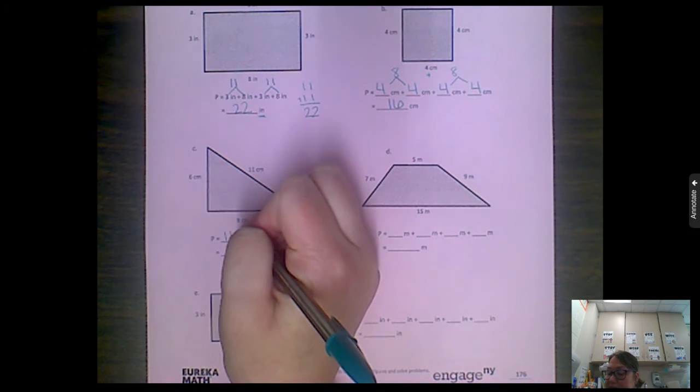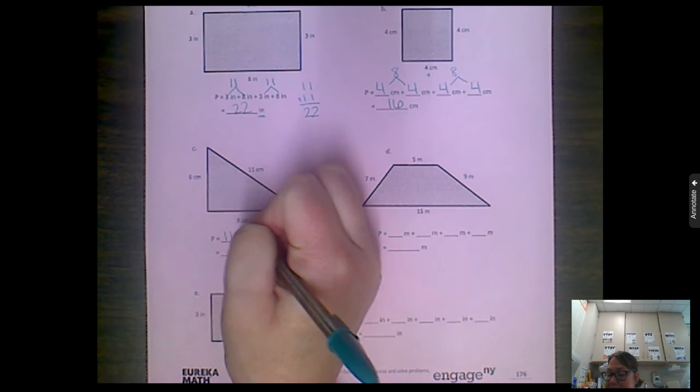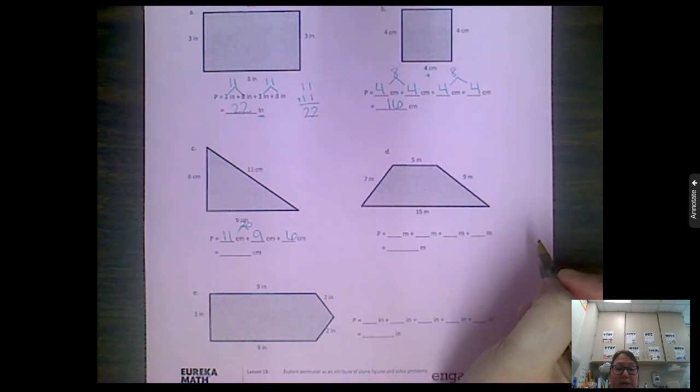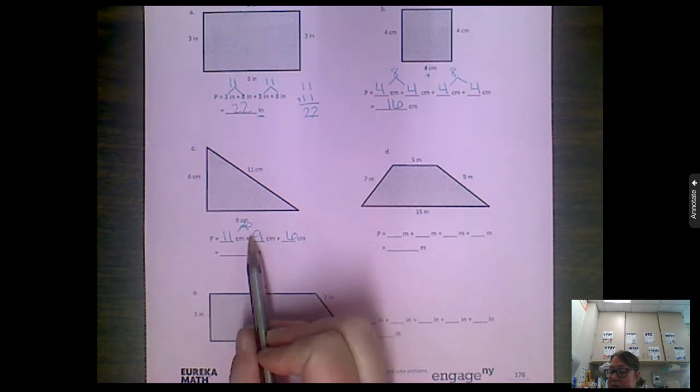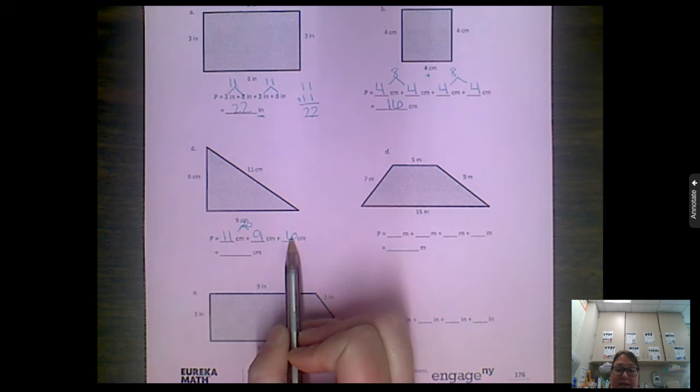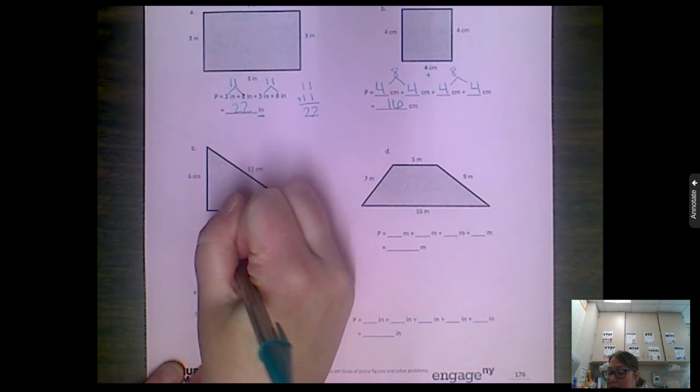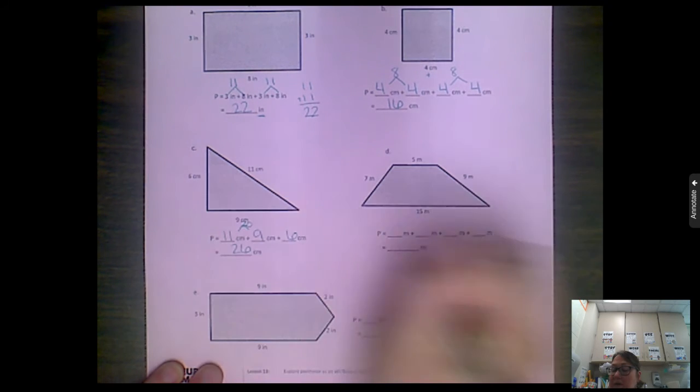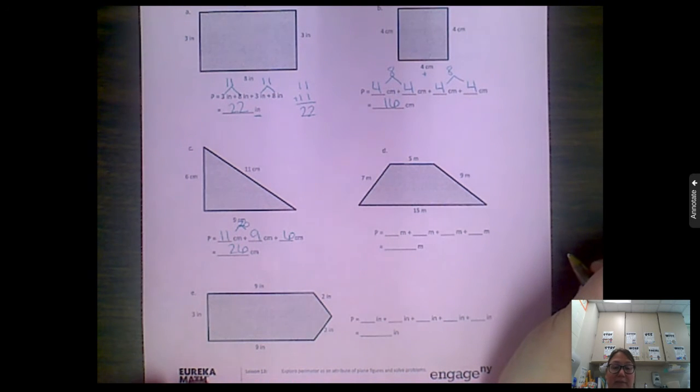20, right? If you can make a 10, then that's kind of an easier way to go. So I know that 11 plus 9 equals 20. So then I can just do 20 plus 6, and I know that that answer is 26. So anywhere where you can make a 10, that kind of makes your job easier, right? It makes it easier to do that addition.